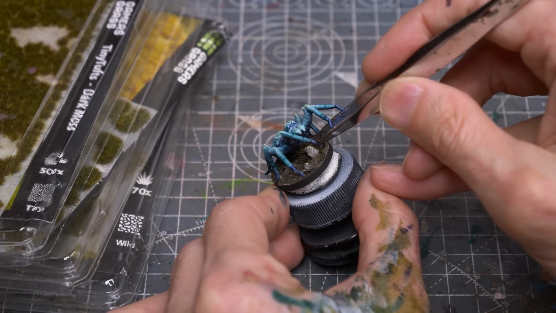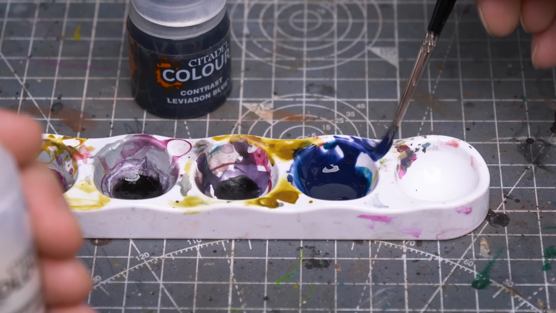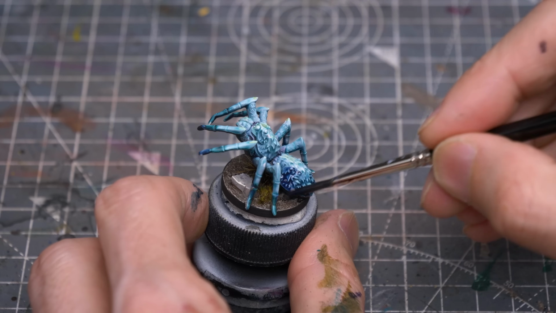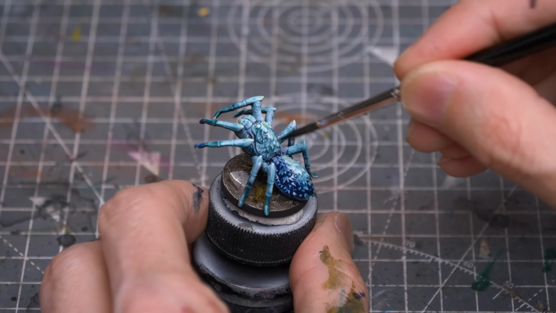Once dry, I've chosen to further darken the spiders down a little with some additional Leviadon Blue, which I'm thinning with some contrast medium to control the concentration. I'm just using this to deepen the mid to shadow tones.